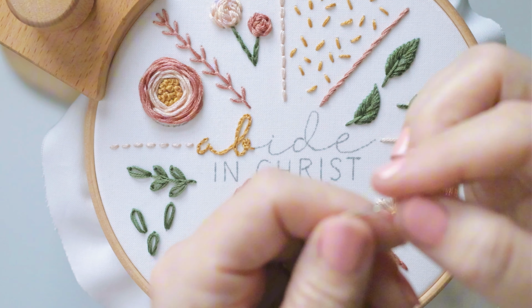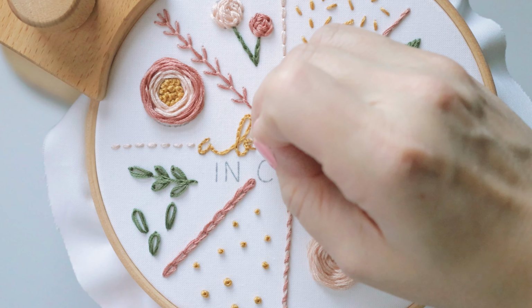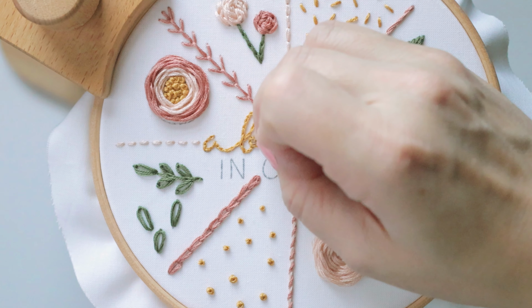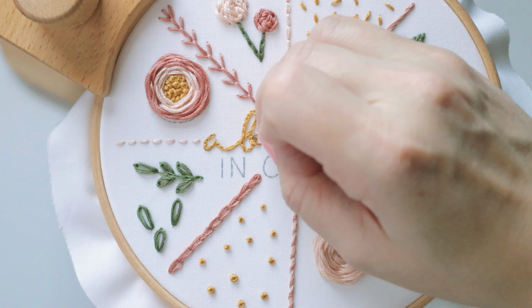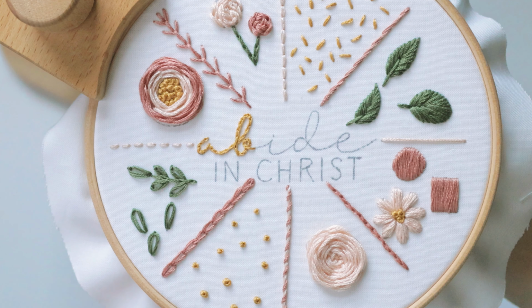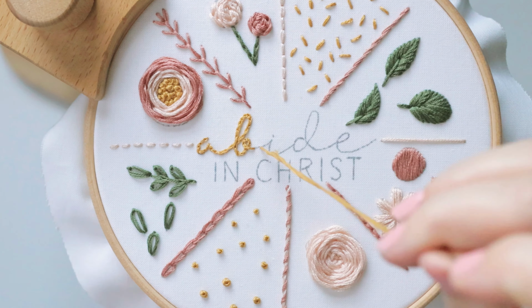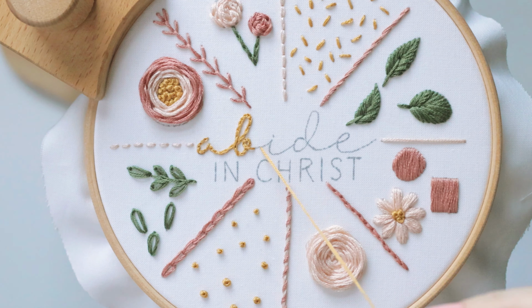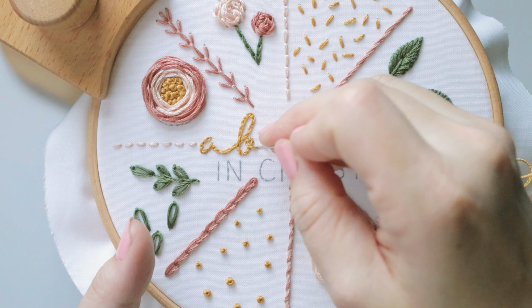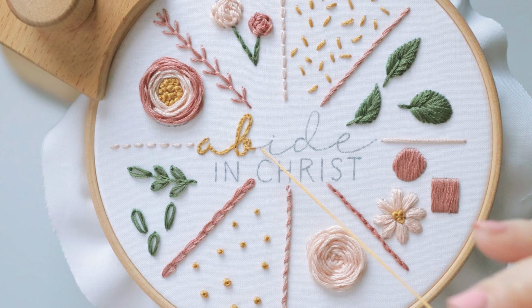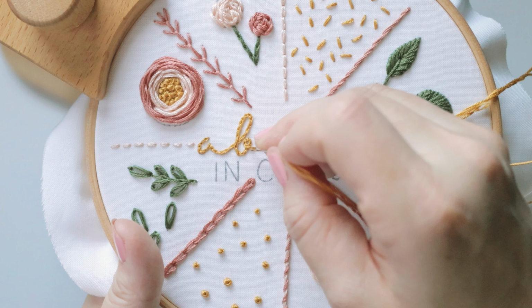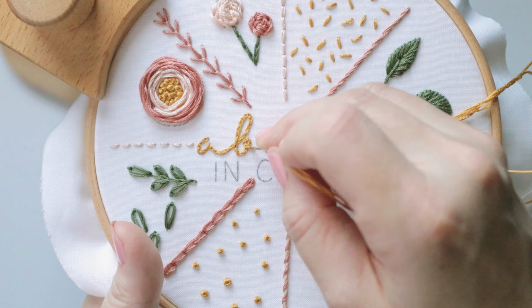So I can use the back of my needle, the dull part, to put it in that little hole and just stretch it out a bit and make it a little more visible. But it honestly doesn't need to be super visible, because you're still getting the look of what the B is supposed to be. As long as it doesn't fully enclose on itself, then you are doing great.